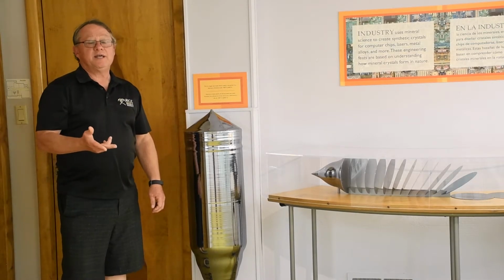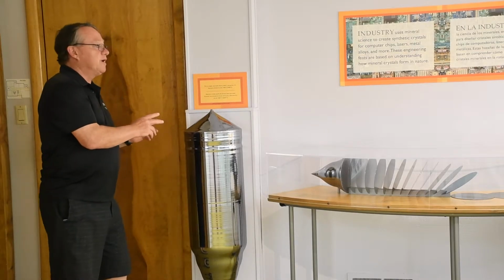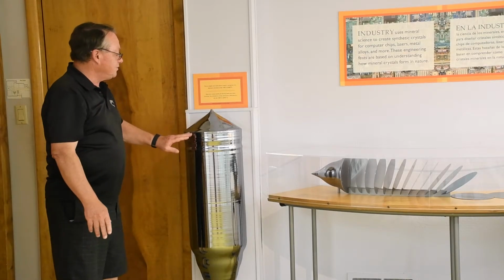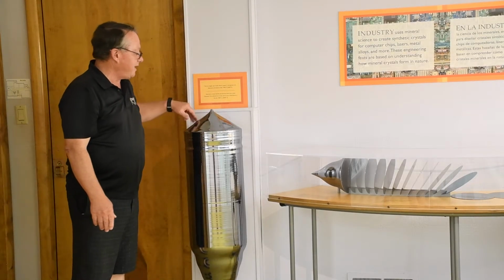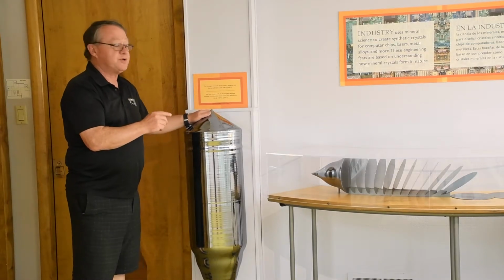I want to talk to you today from inside the Minerals Science and Industry room. And what I like to do when I show people this room is start with this giant silicon ingot. This is one of the older style when we had the giant ingots to make technology. This will eventually become a computer chip, and I'll show you how.